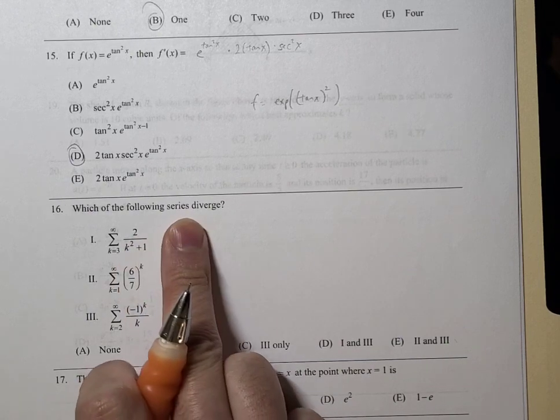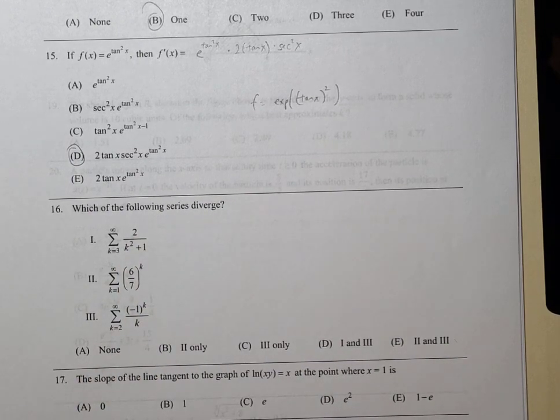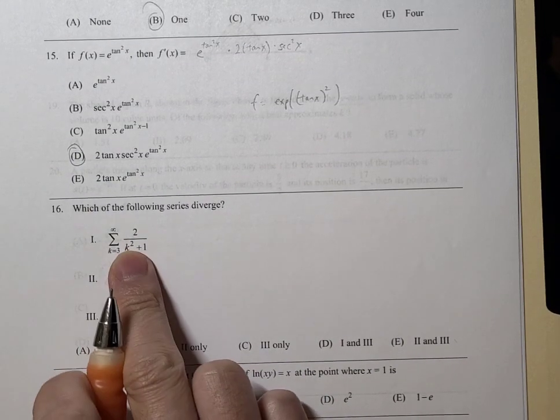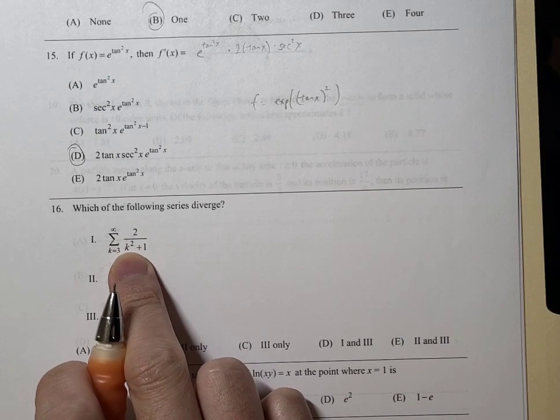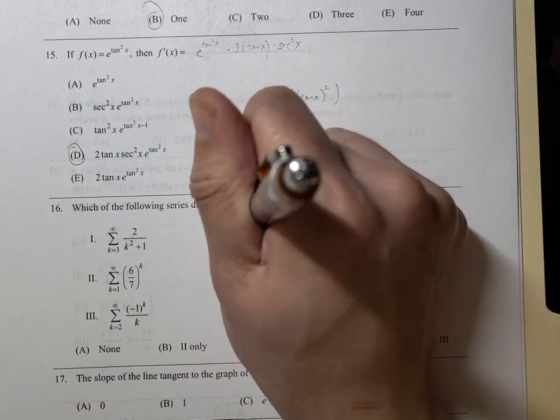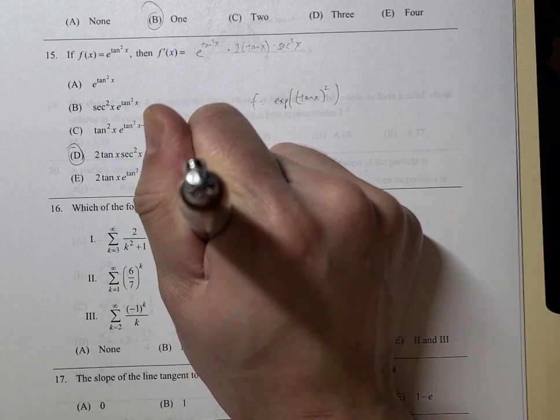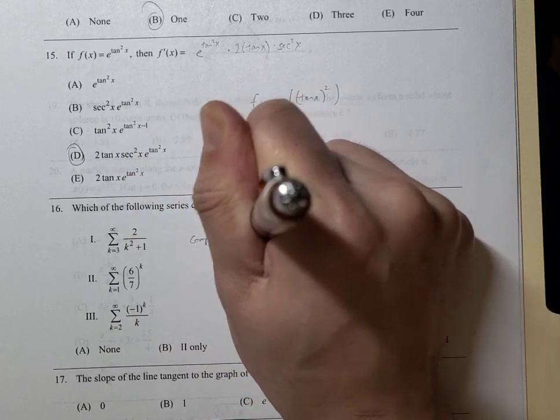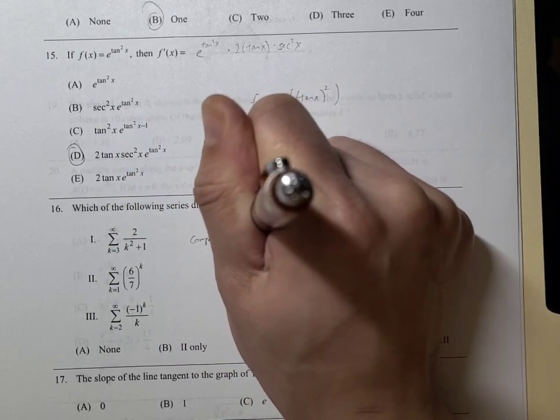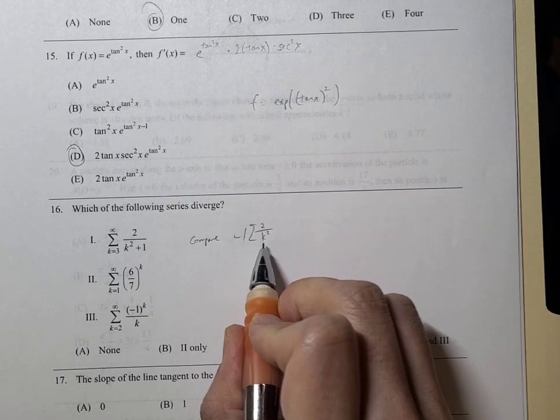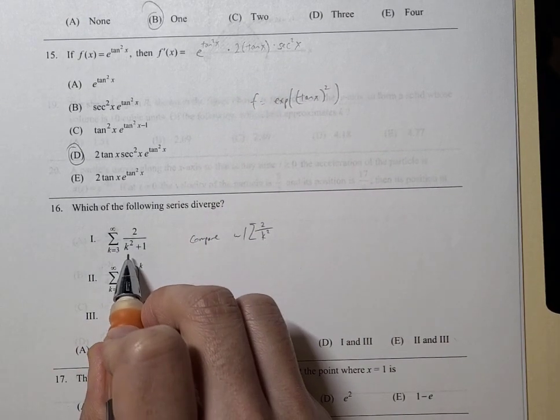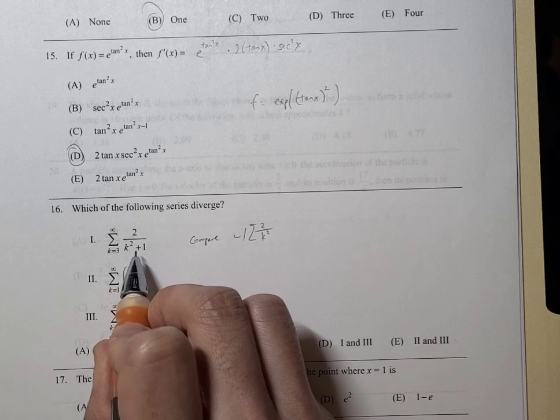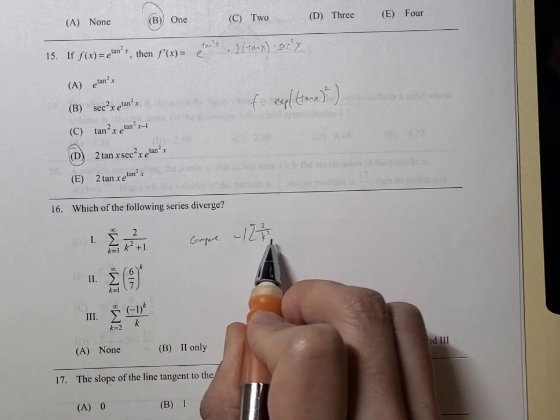Which of the following series diverge? This first one, we can compare it with 2 over k squared, because k squared plus 1, this guy would be smaller than this guy.